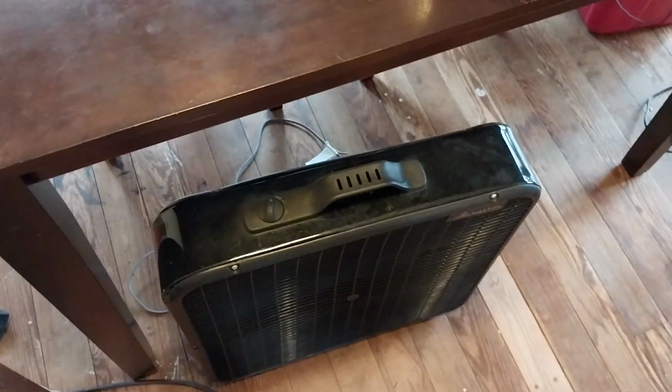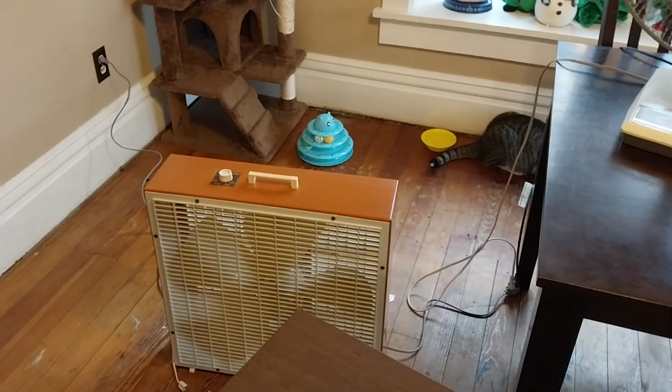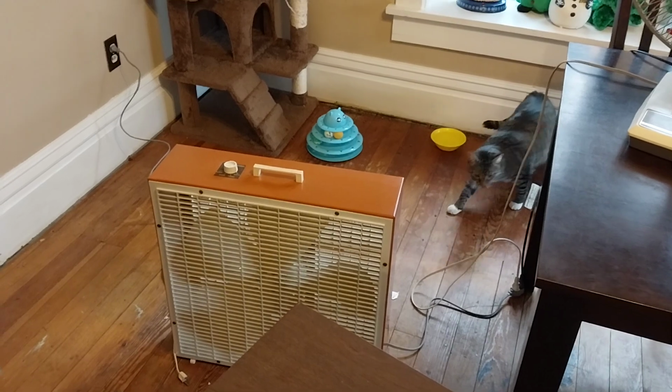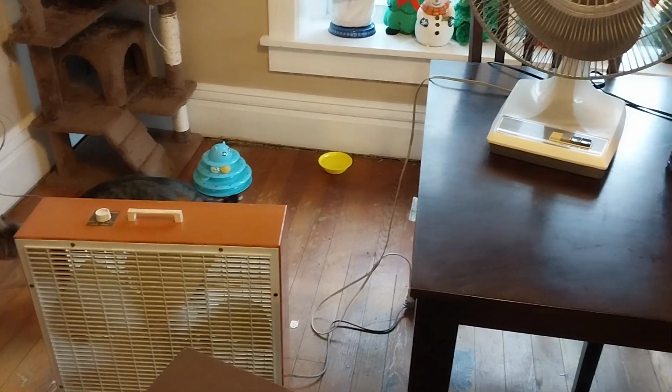So I have a box fan with an AC motor. I actually have this modern box fan with a PSC motor, which is what this fan uses. So I'm curious if this newer fan has a different reaction than the old one. This older fan has a shaded pole motor. It draws, I think, about 4 amps. It draws a good bit of power.